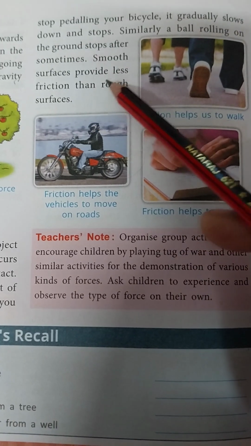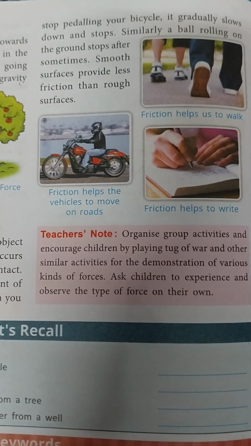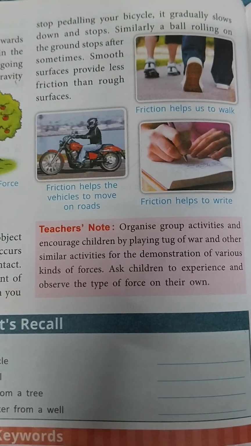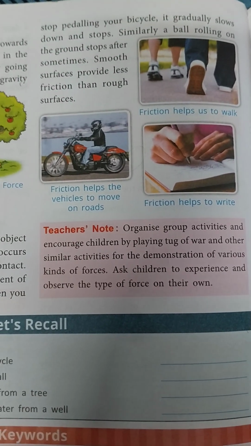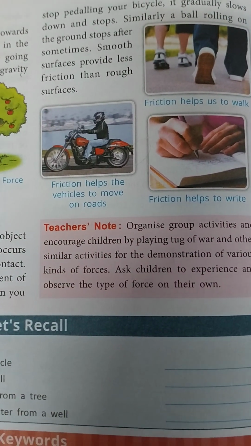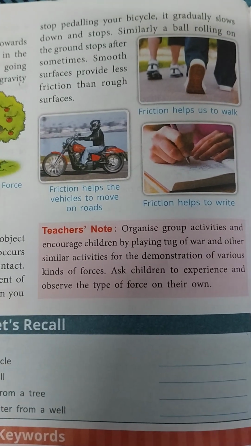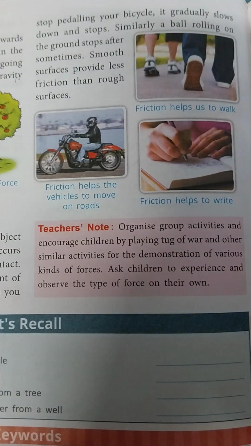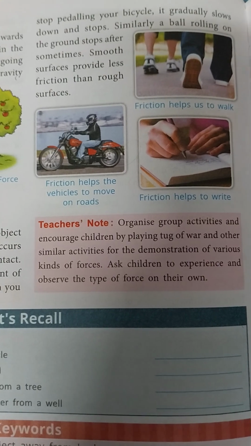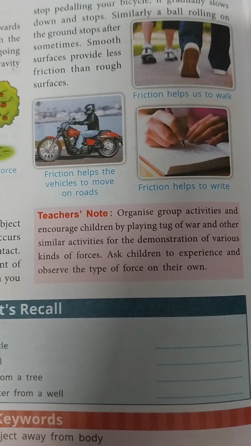Smooth surfaces provide less friction than rough surfaces. That is why when you ride your bicycle on a cemented road, you have to pull harder, right? Whereas if you ride your bicycle inside the house, what happens? It gets slippery, right? So that is because of the surface friction. Inside home, the surface is very slippery, you can say it's flat. And outside on a cemented road, how is it? Hard.